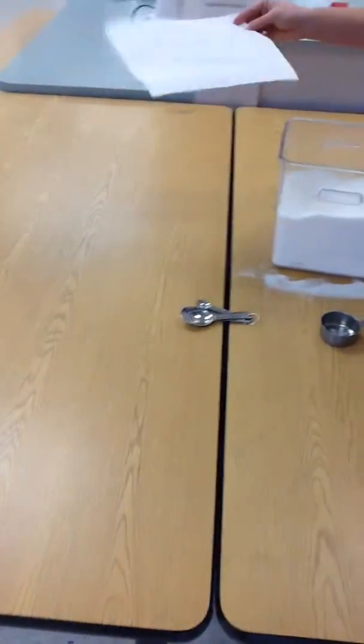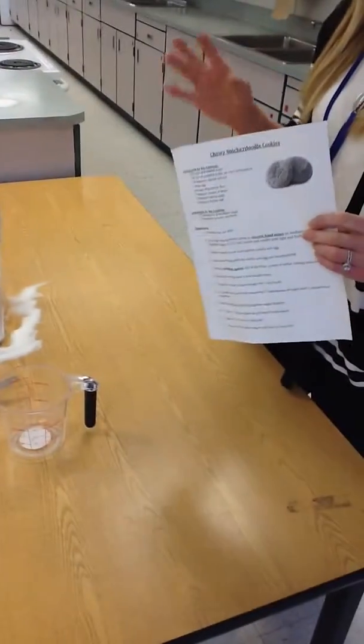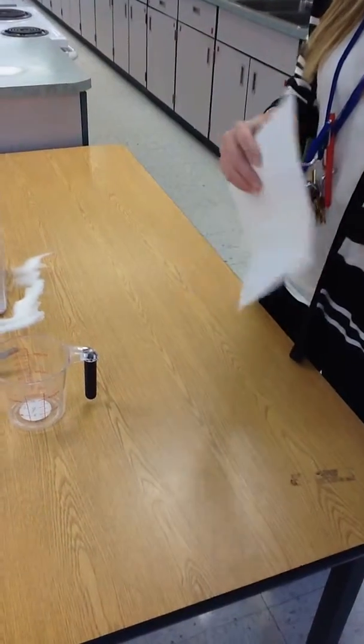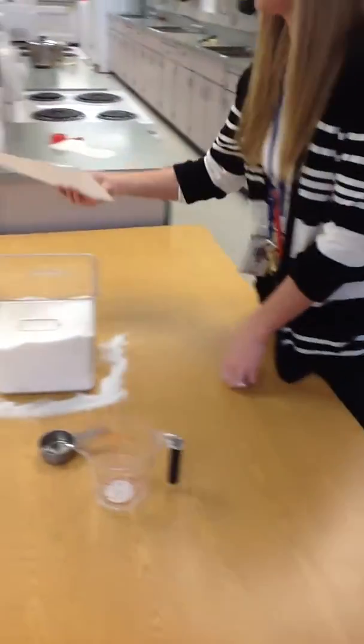The other thing is your ingredient or your recipes left up at the ingredient table. You got to make sure, again, anything you bring up goes back with you to your kitchen.